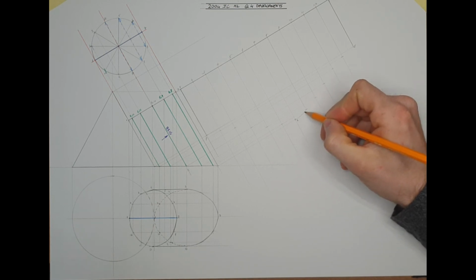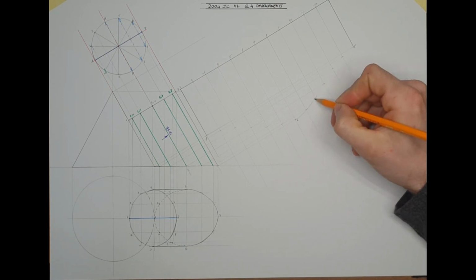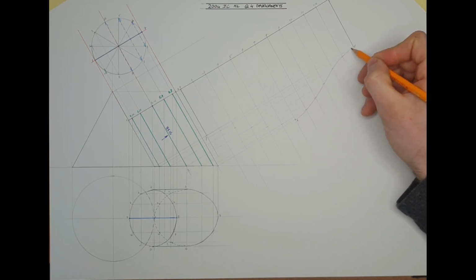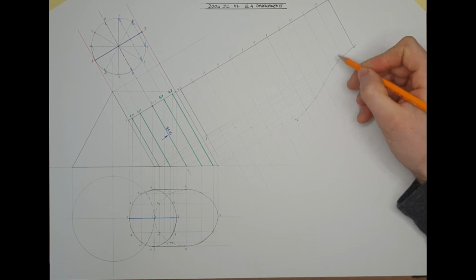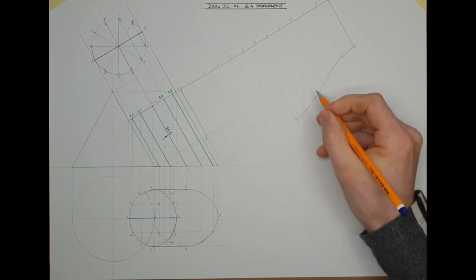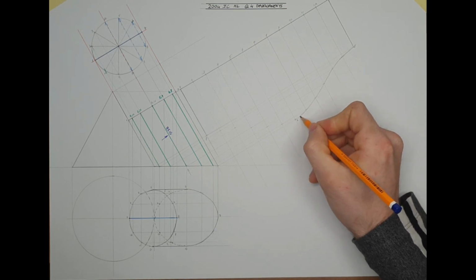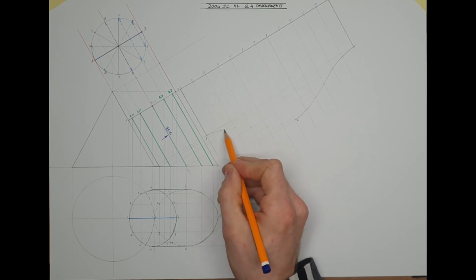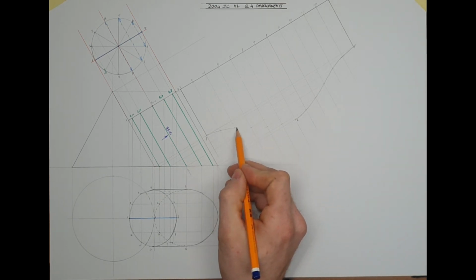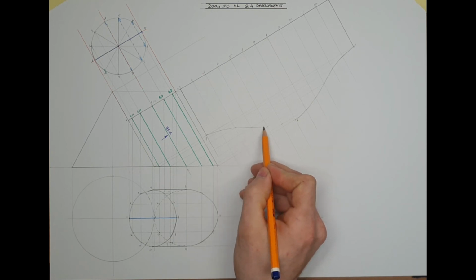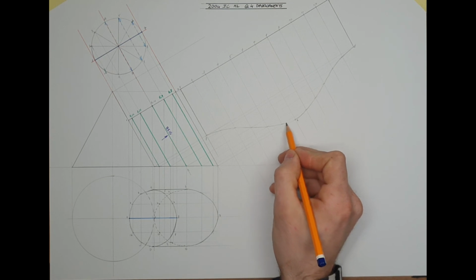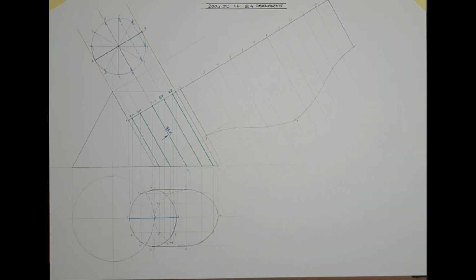Freehand them in. And there we have our development.